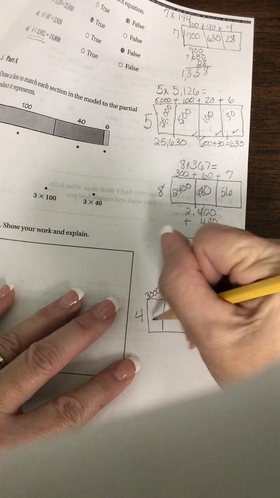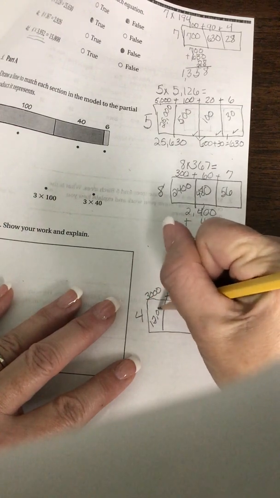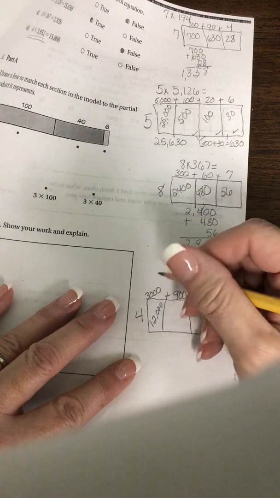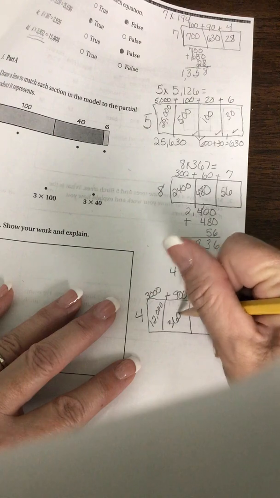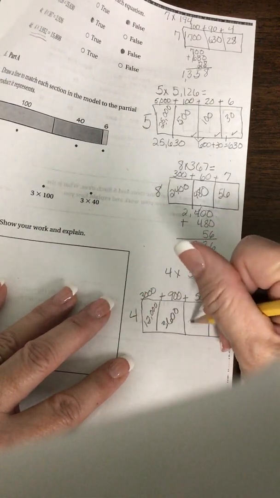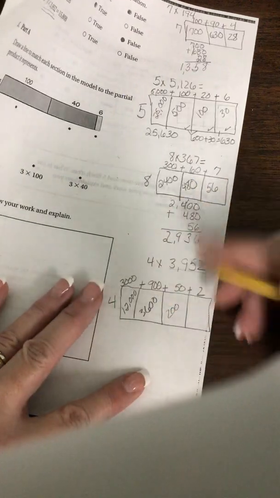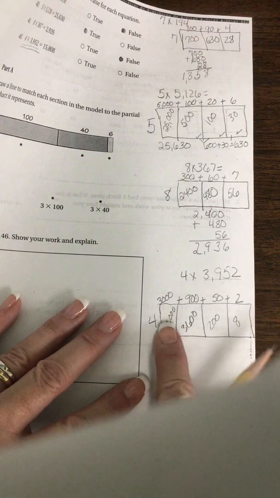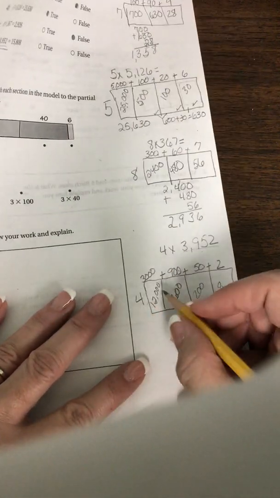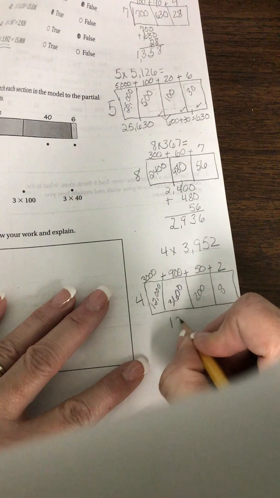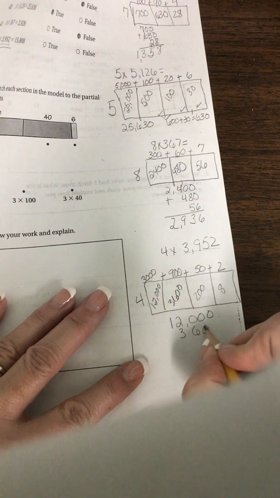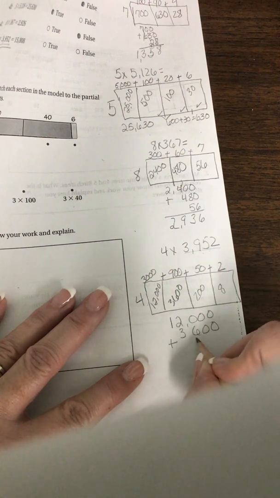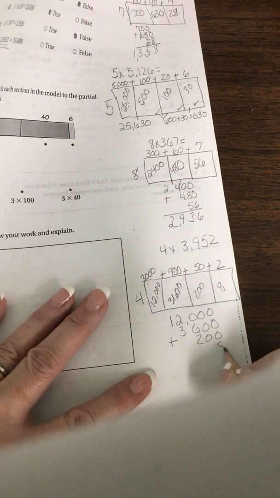4 times 3 is 12, and I had 3 zeros. 4 times 9 is 36, and I had 2 zeros. 4 times 5 is 20, and I had 1 zero. 4 times 2 is 8. So these are my partial products. I have to add them all together to get my total product. So that's 12,000 plus 3,600 plus 200 plus 8.